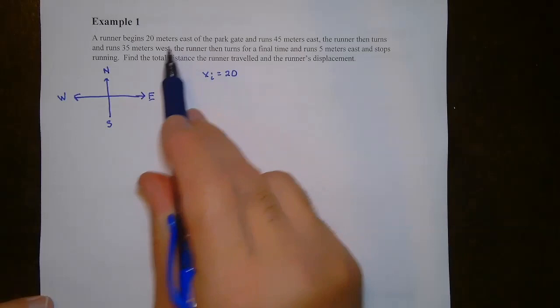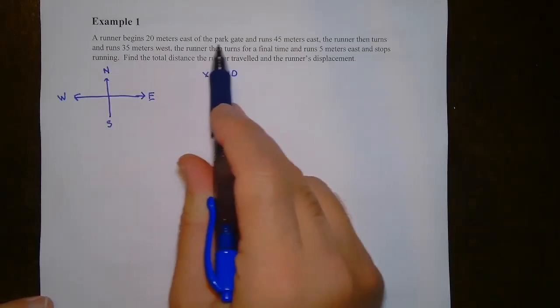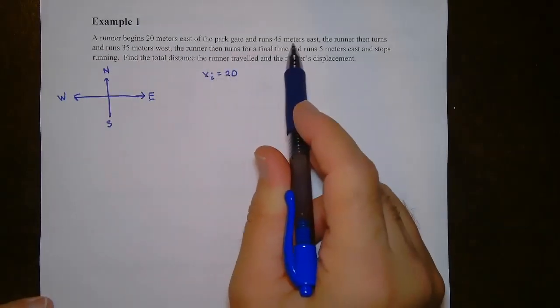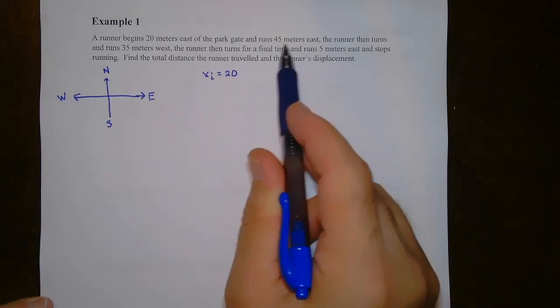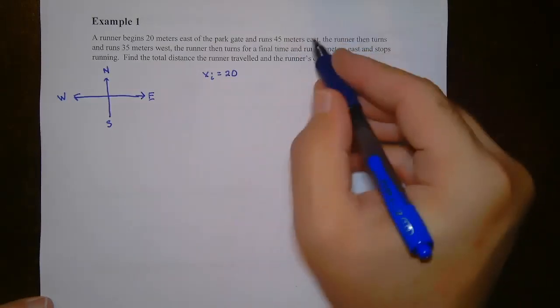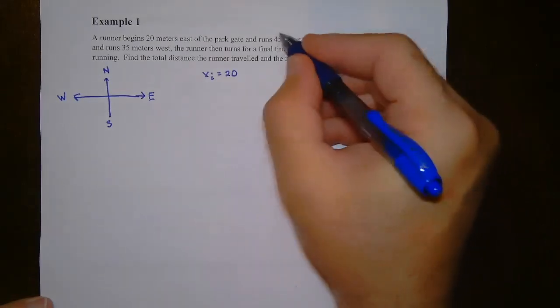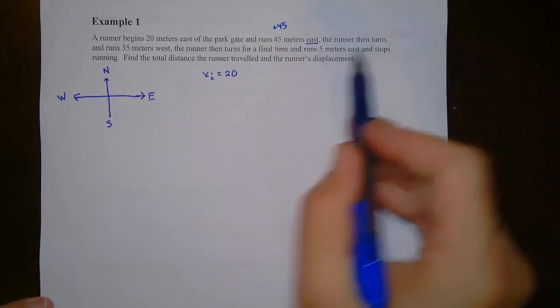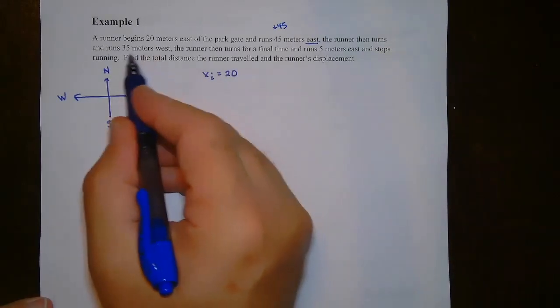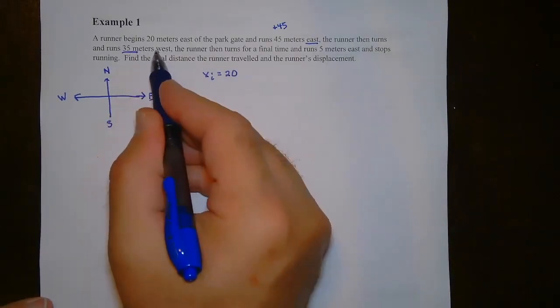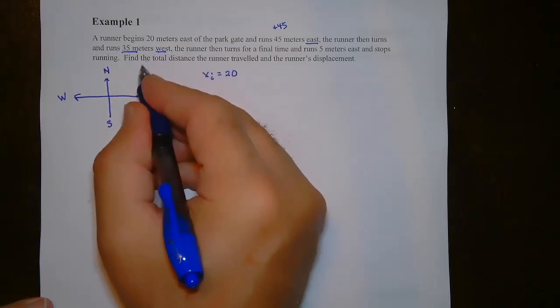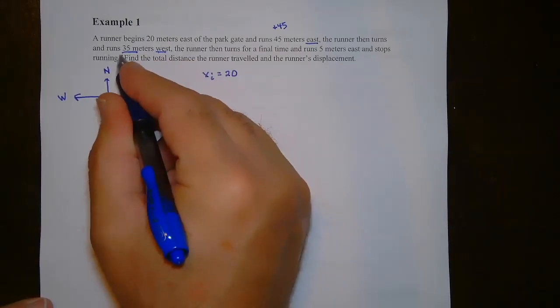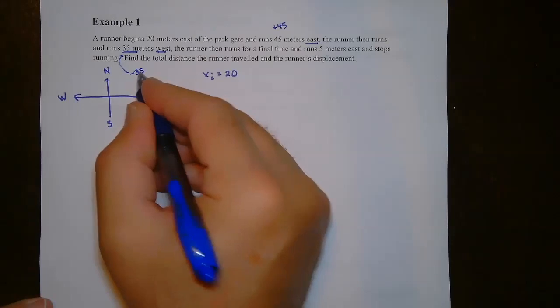So a runner begins 20 meters east of the park gate and runs 45 meters east. So that's going to be a positive 45 because of east. And then the runner turns and runs 35 meters west. And that's going to be a negative 35.